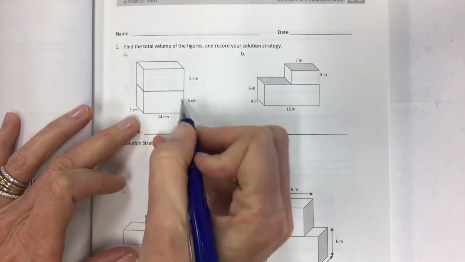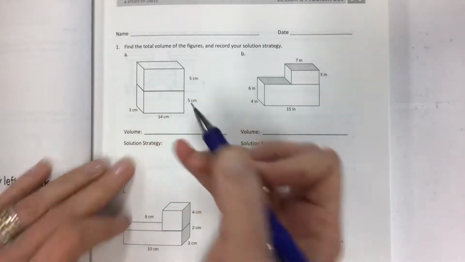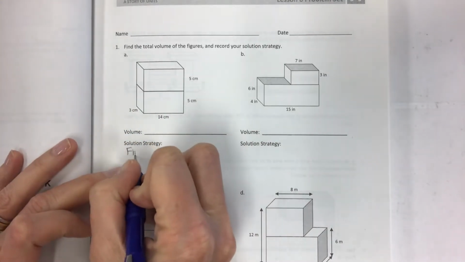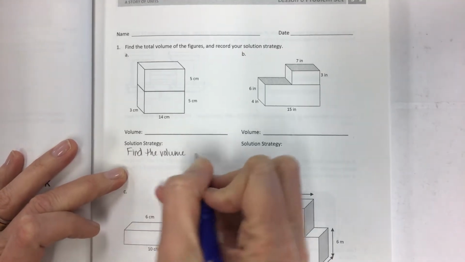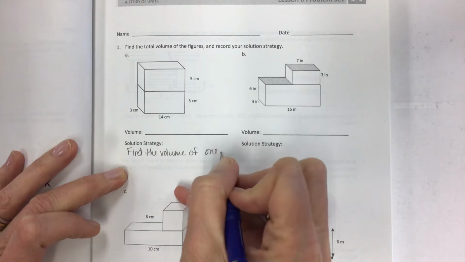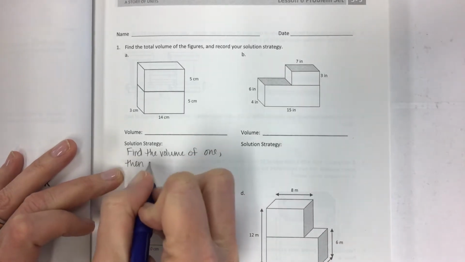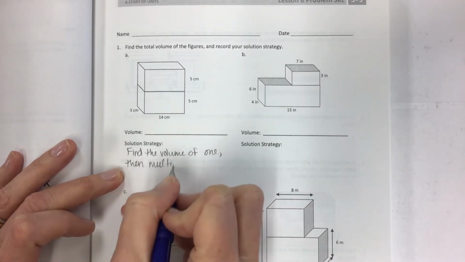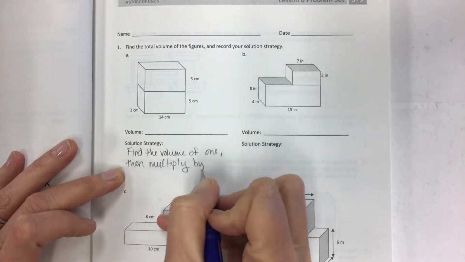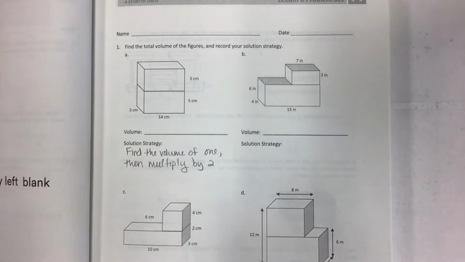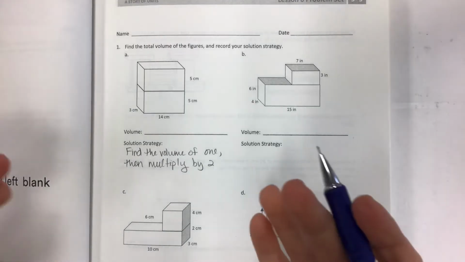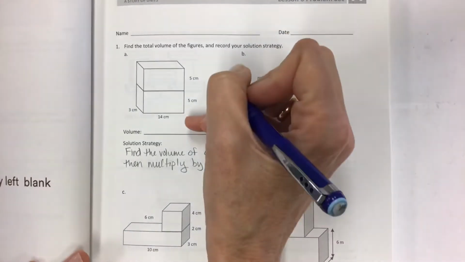So I'm going to find the volume of one, then multiply by 2. And that is my strategy when I have two of the same thing. And we will have two of the same thing often, and so you just have to remember to calculate that.